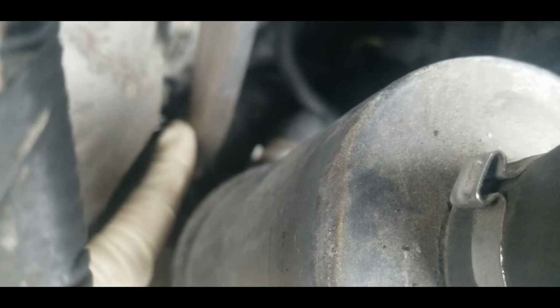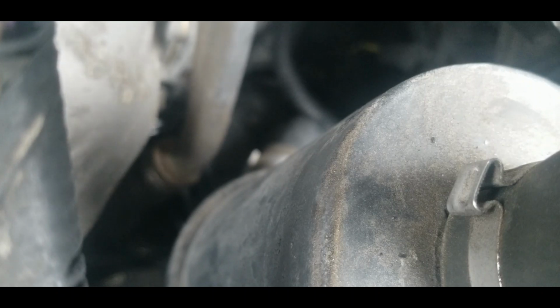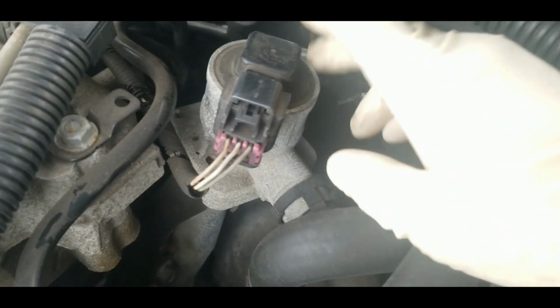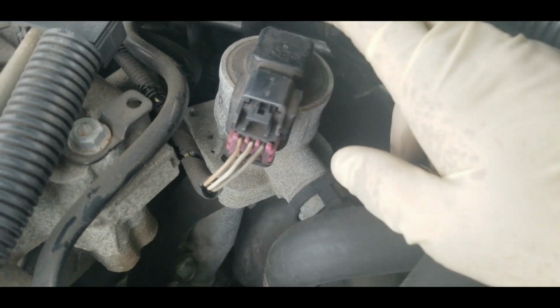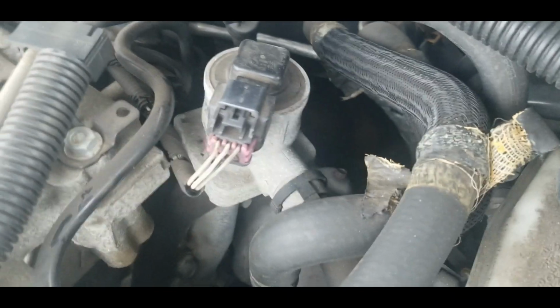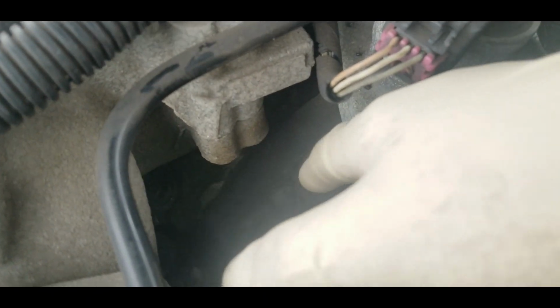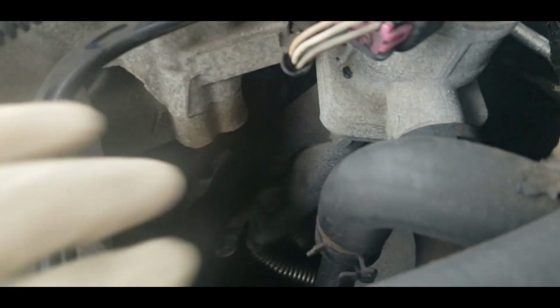Then we have another pipe. Let me get a better shot. This is the other pipe: when the pump is on, the air flows from the pump into the valve right here. This valve opens and closes whenever the computer needs it to, and it lets the air into this metal piece right there, which is attached directly to the cylinder head.